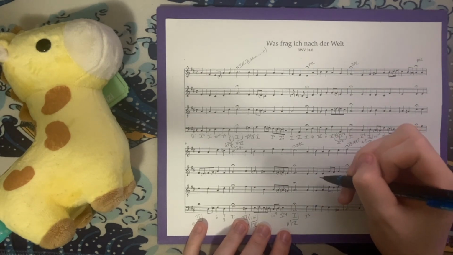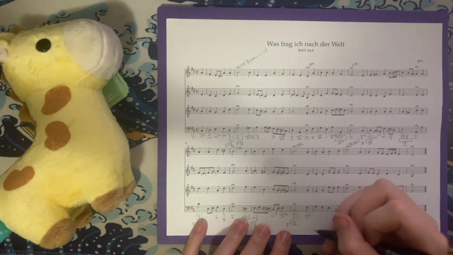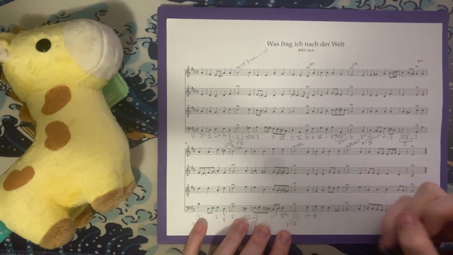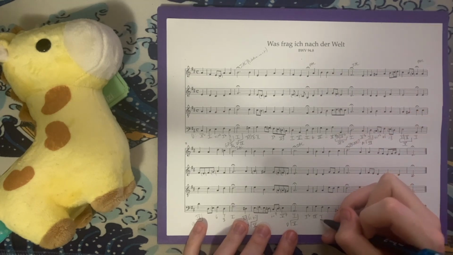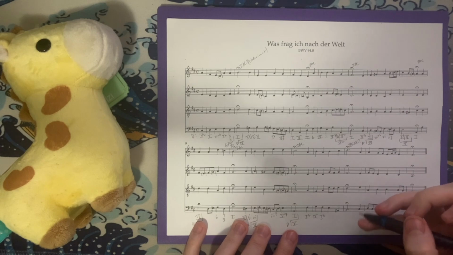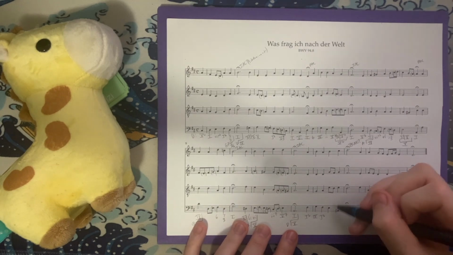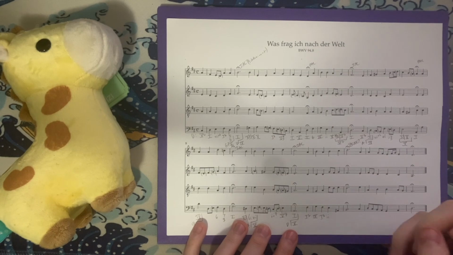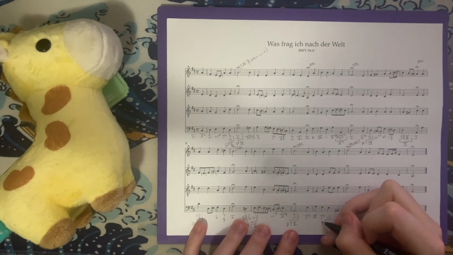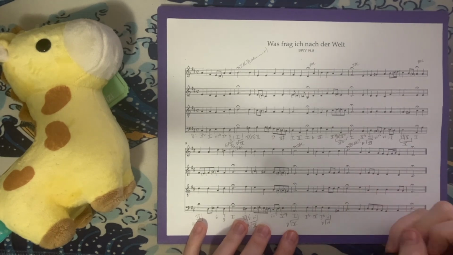That goes to B major, G, D, and B, which is our 4 chord in the key of D major. And then we go to D major again in first inversion, F sharp, A, D, and A, which is another 1/6 chord. That then goes to E minor in root position, E, E, G, and B, which in the key of D major is our 2 chord. However, in the key of B minor, it's our 4 chord.